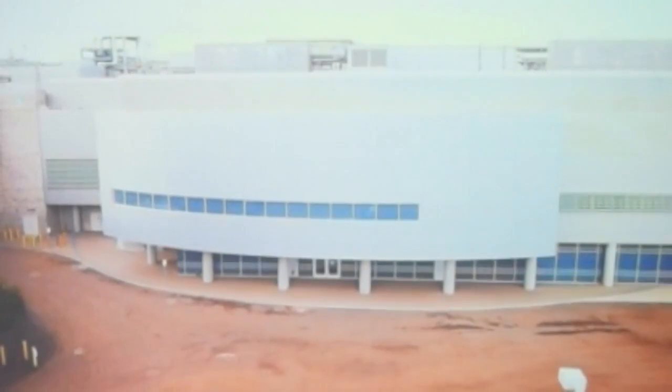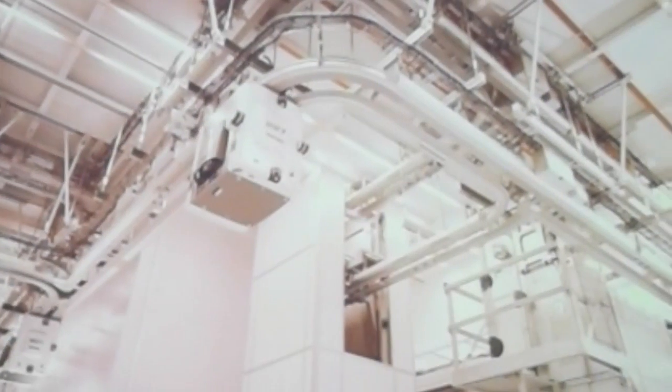One of our biggest fabs in Arizona. Those little compartments transport the wafer.